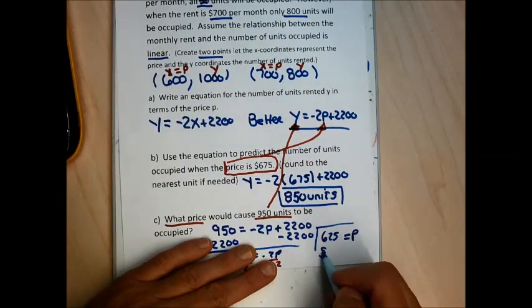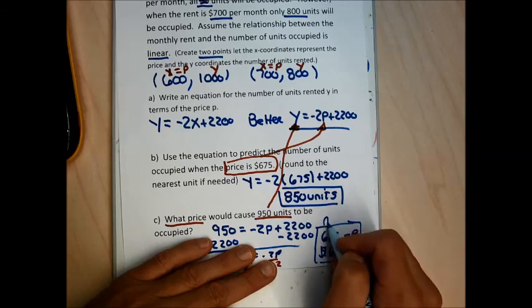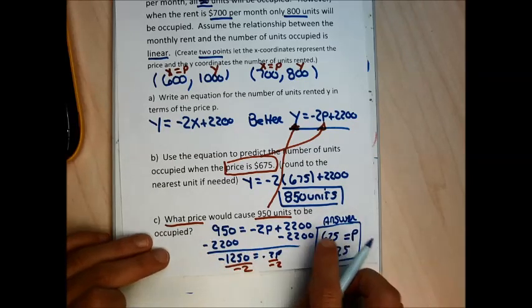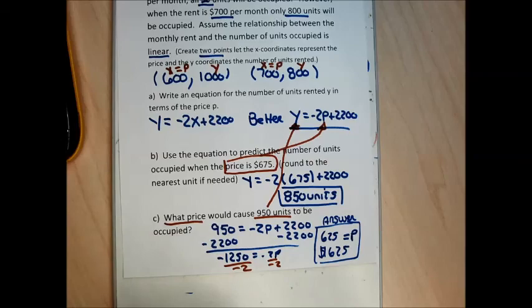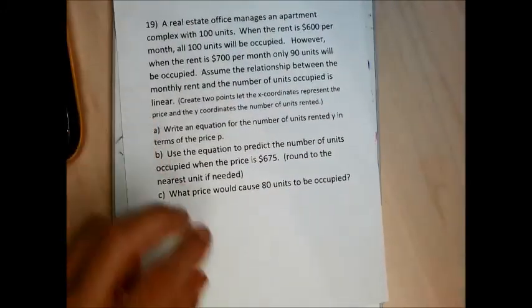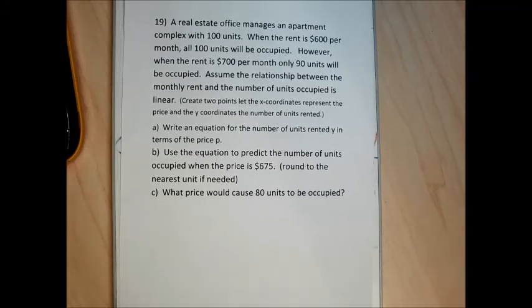And when I go to write my answer for this, I could just write 625 with a dollar sign, and that would be fine. If you want to write a sentence and say a price of $625 will cause 950 units to be rented, that's completely fine too. So I'm going to flash up 19, which is the last problem in this section that we need to do, and let you finish that up, and then I'll pause the video and do another one.